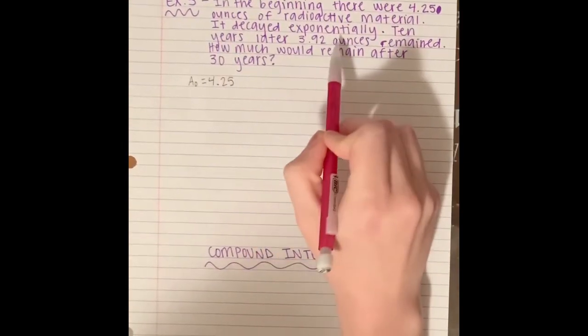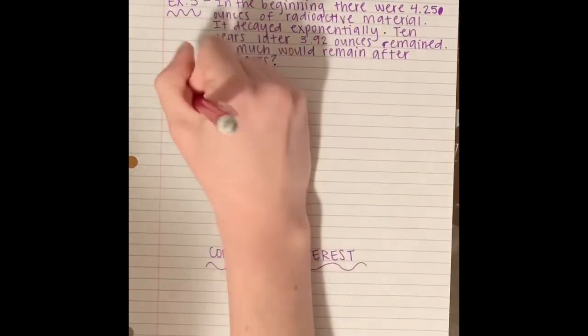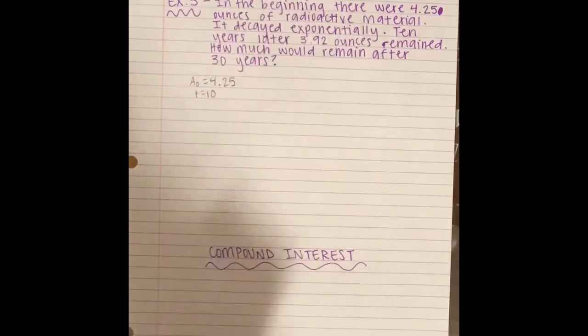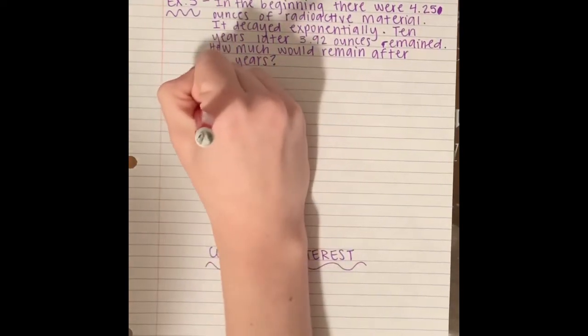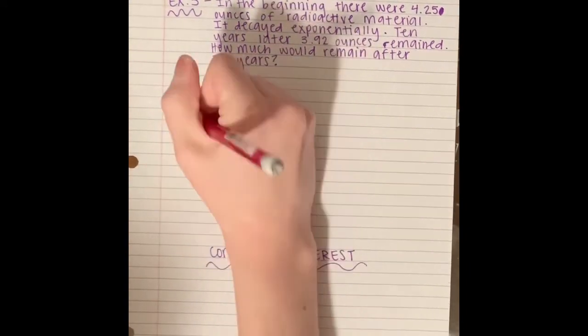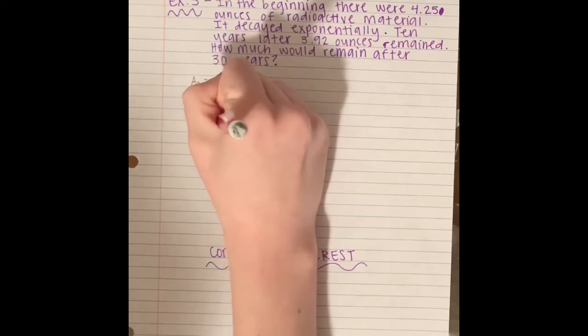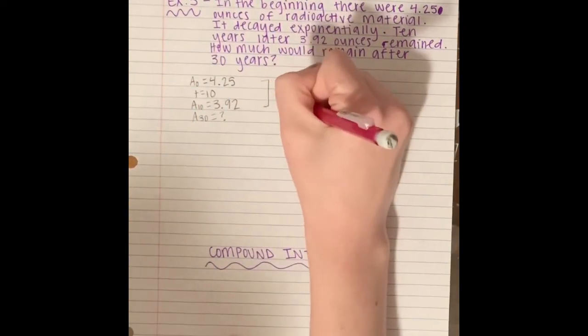It decayed exponentially. That just tells you to use the equation. 10 years later, so when T equals 10, 3.92 ounces remained. So A sub 10 equals 3.92. How much would remain after 30 years? So A sub 30 equals question mark. We don't know. So again, we're going to find K.